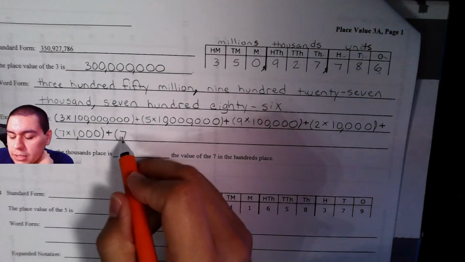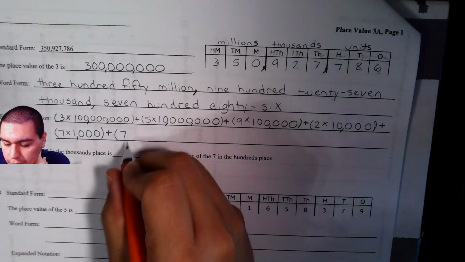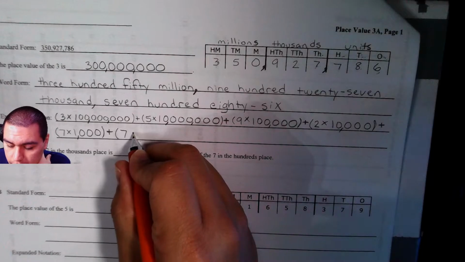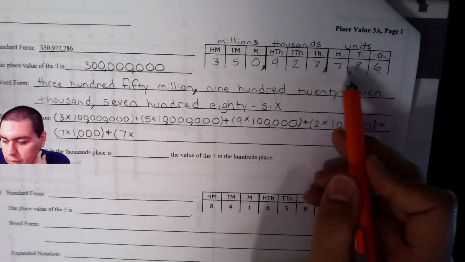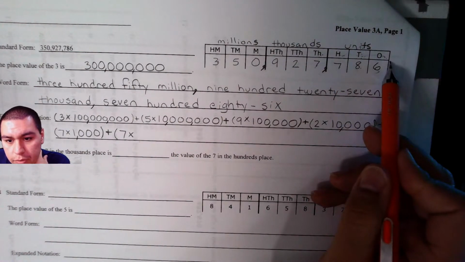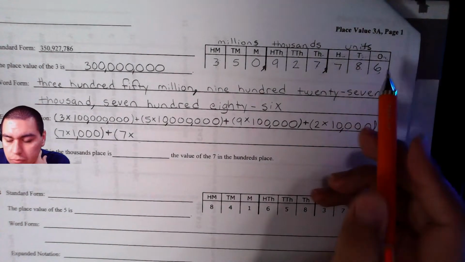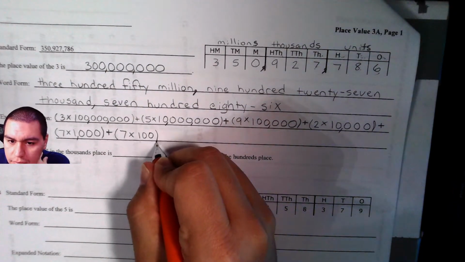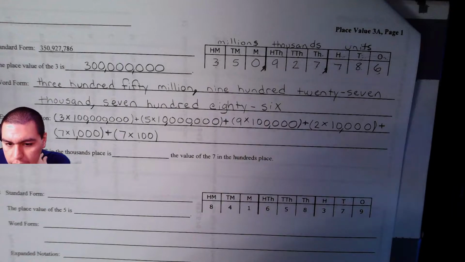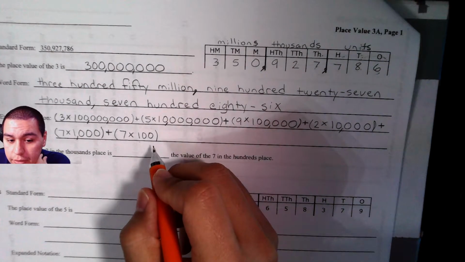So I need to show that the 7 isn't just a regular 7, that it's in the hundreds place. 7 times 100. For 100, I'm going to count the smaller place values. 1, 2. Just need 2 zeros. Okay, it's getting even shorter now.